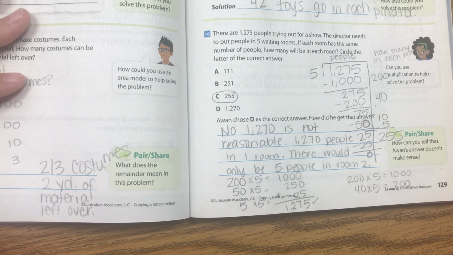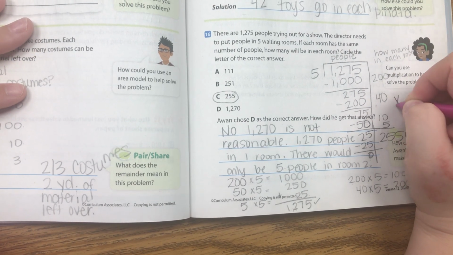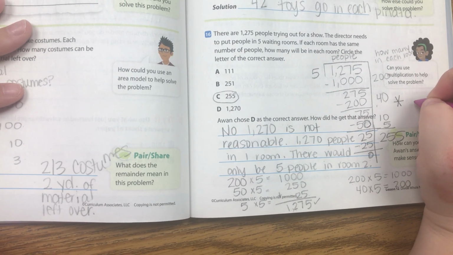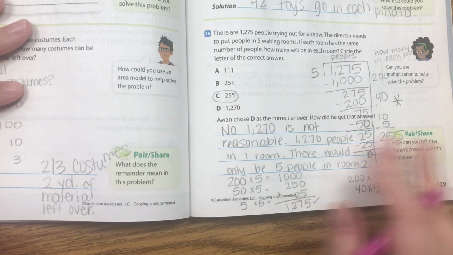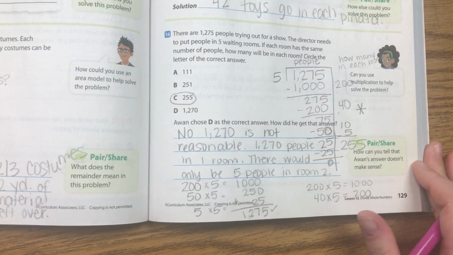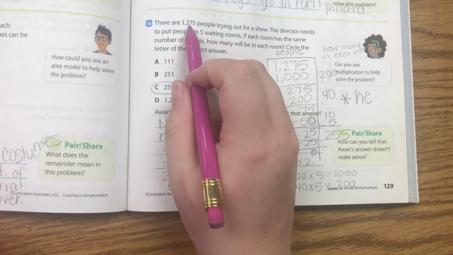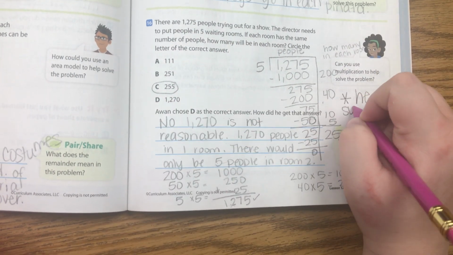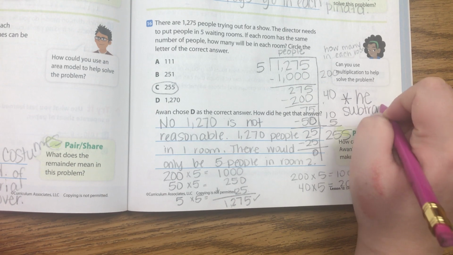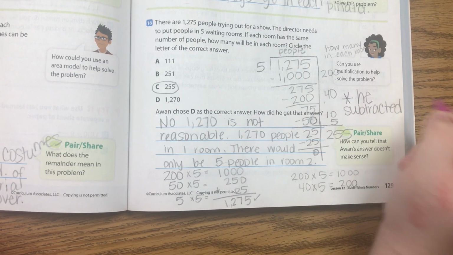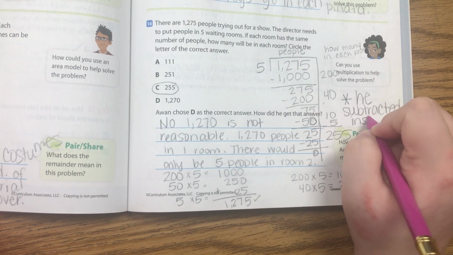Exactly. I ran out of room. I'm so sorry. I'm going to make a note up here. My work is starting to look like a lot of yours. He subtracted instead of dividing.